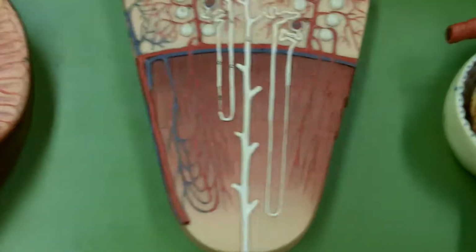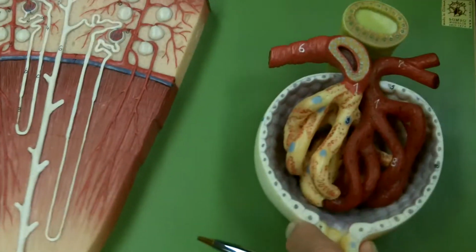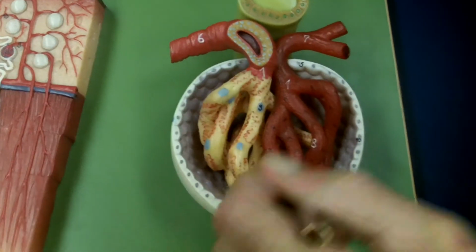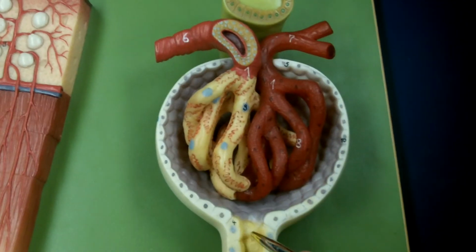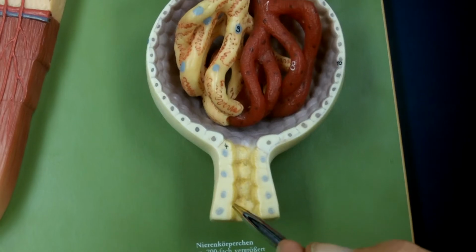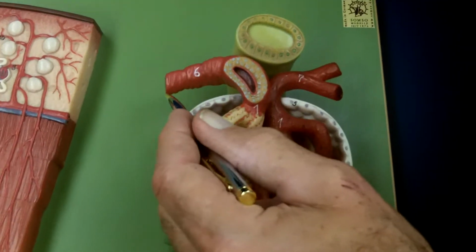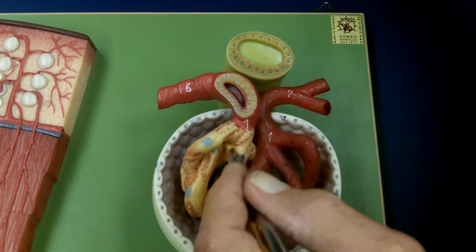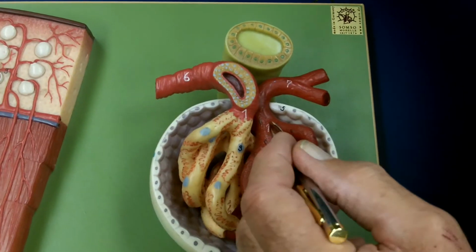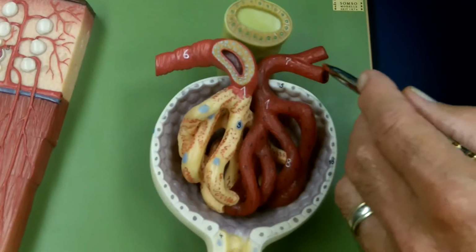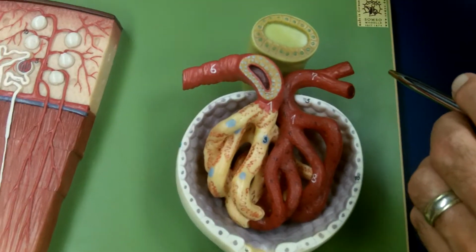A couple of more little things to look at of the details on this model. We see the glomerular capsule. We know that the tube that leads from it is the proximal convoluted tubule. We know that the afferent arteriole brings blood into the glomerulus, this ball of capillaries, and it leaves through an efferent arteriole before it breaks down to the two sets of capillary beds.